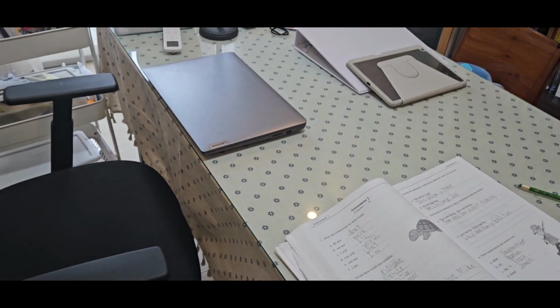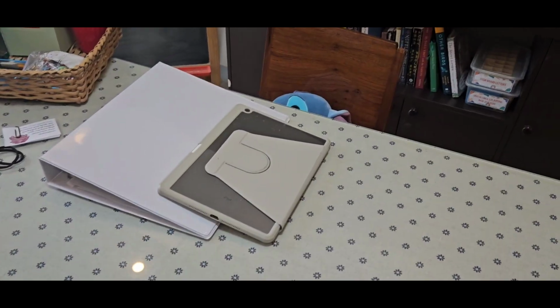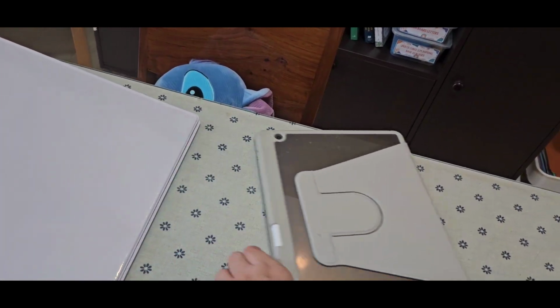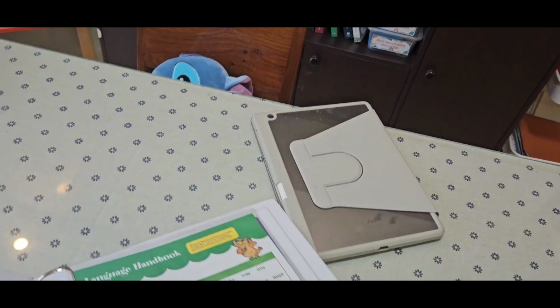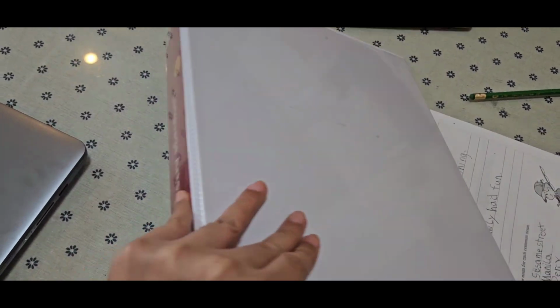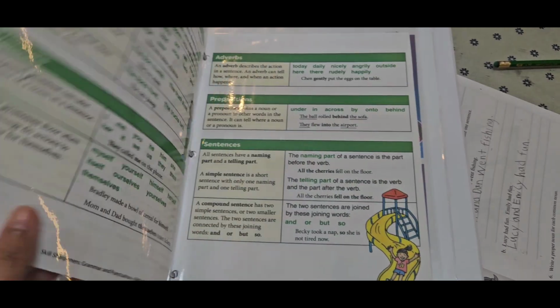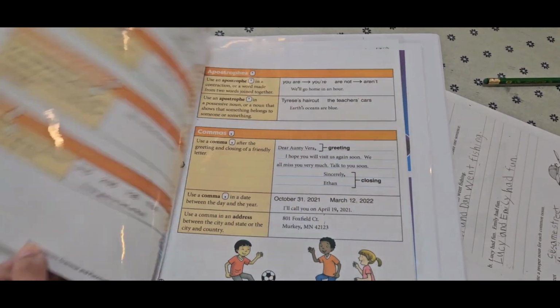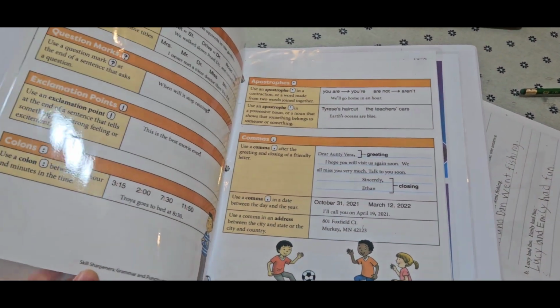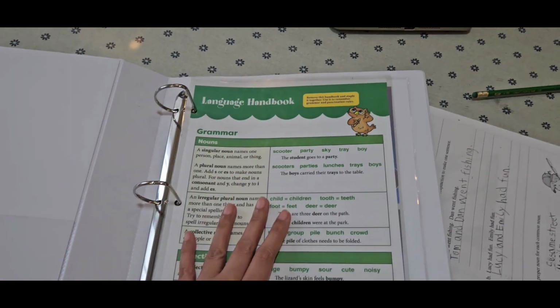And then we will continue with our history and art, and I just want to show you his language arts binder. A while ago I laminated and placed this language handbook inside.